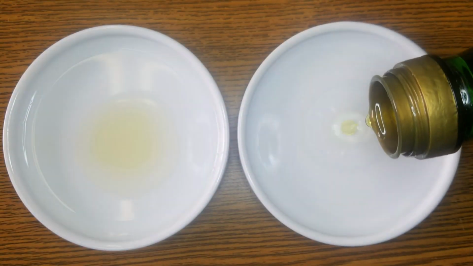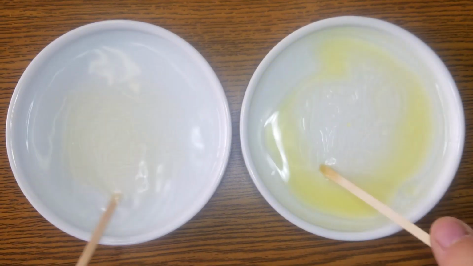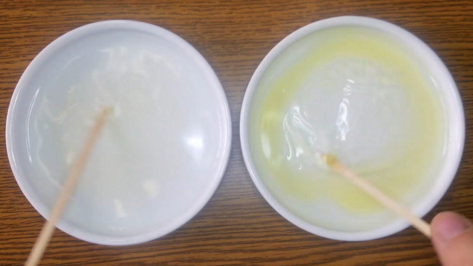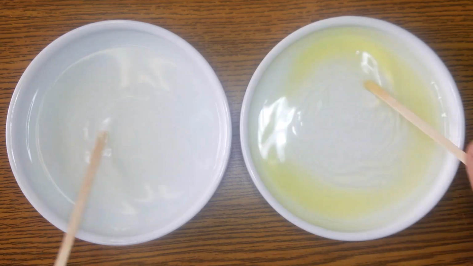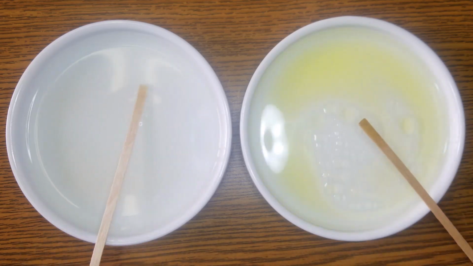So in this first one, we're just comparing the solubility of a sweetener in water versus olive oil in water, and the water is at the same temperature. As you can tell, the olive oil is pretty well defined from the water, versus the sweetener. It's already dissolved, and you can't even tell that it's in there anymore. It just shows the difference in solubility.